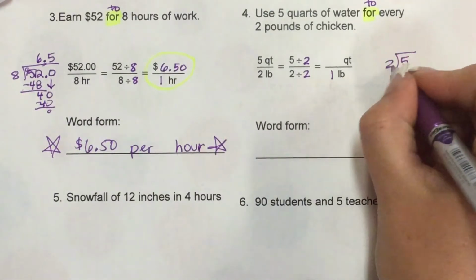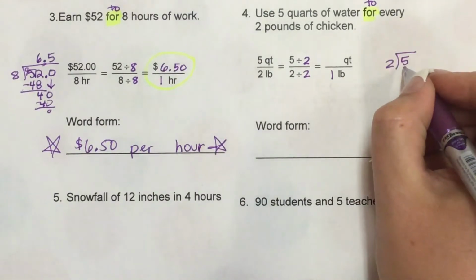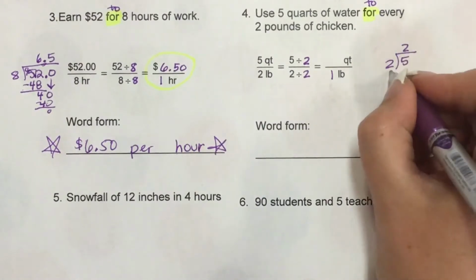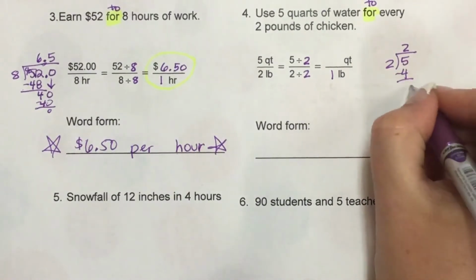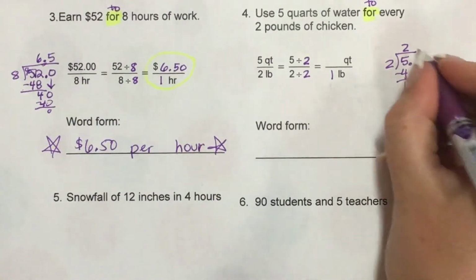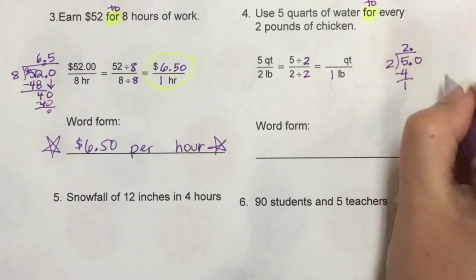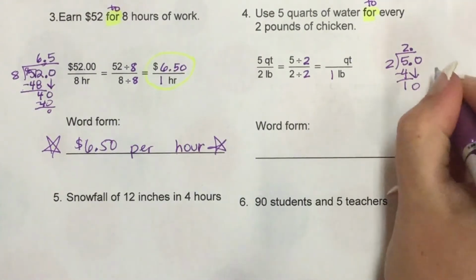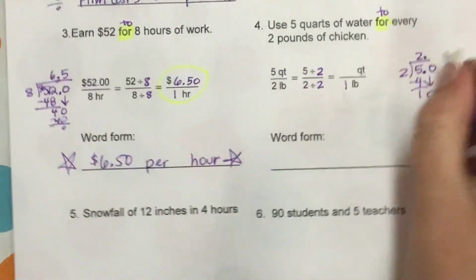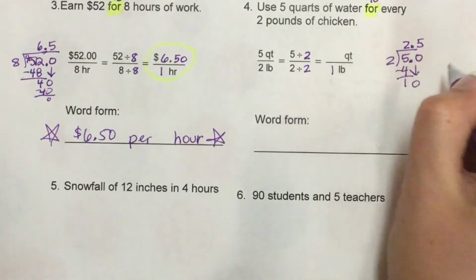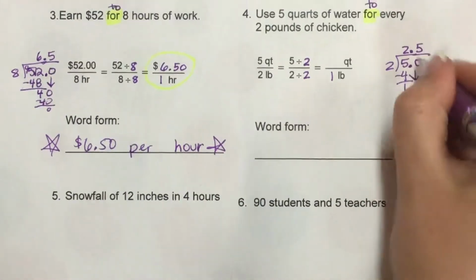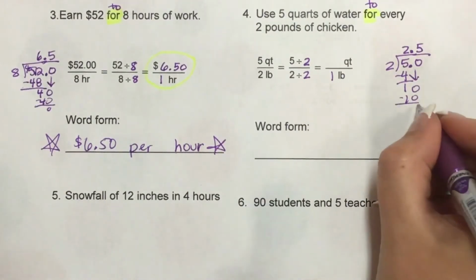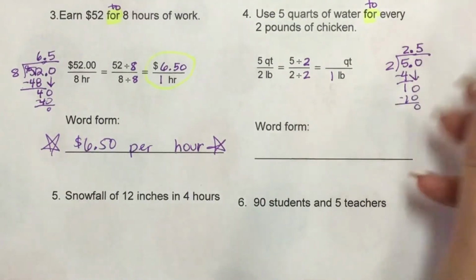5 divided by 2. 2 goes into 5 2 times. 2 times 2 is 4. There's a remainder of 1. Which means we're going to have to add a decimal and add a 0 and drop it down. 2 goes into 10 5 times. 5 times 2 is 10. And there's no remainder. So we know we have our answer.